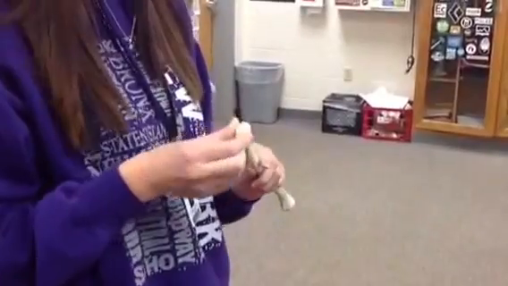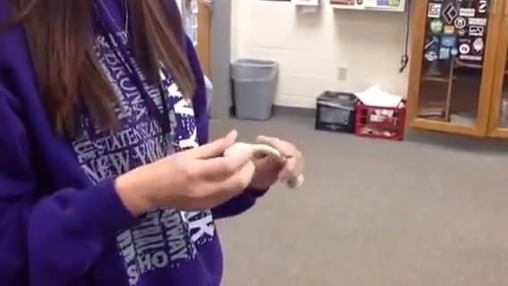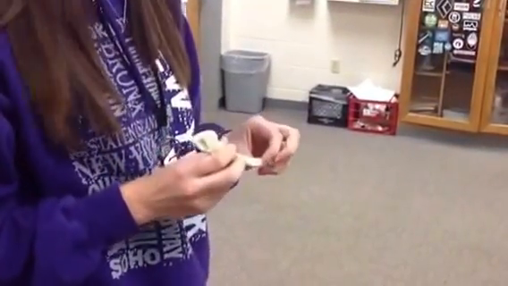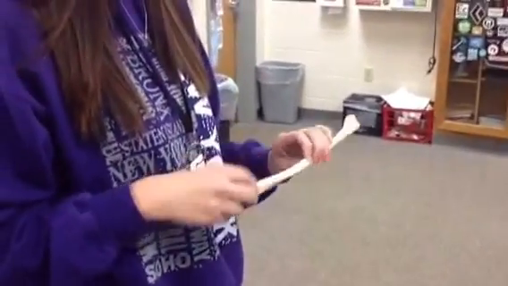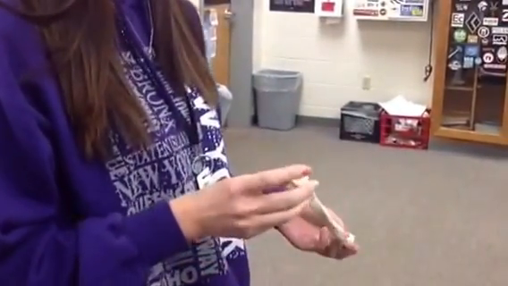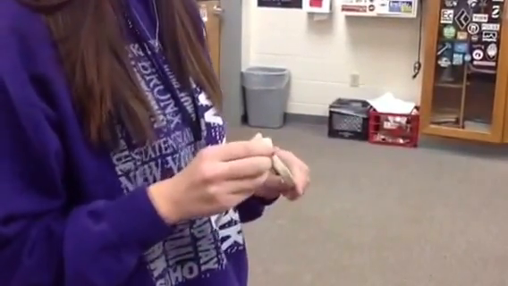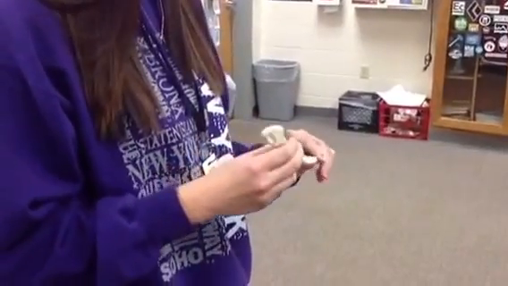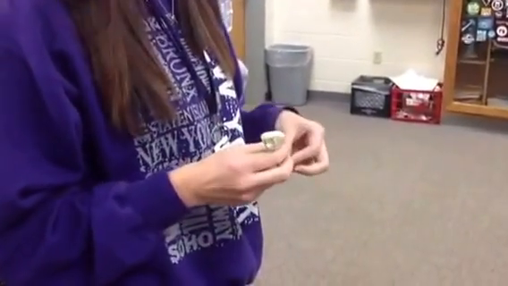Fibula. This is the lateral malleolus. And right here is the interosseous crest. So fibula. Lateral malleolus. And the interosseous crest.